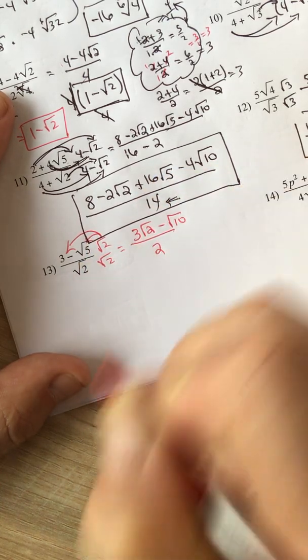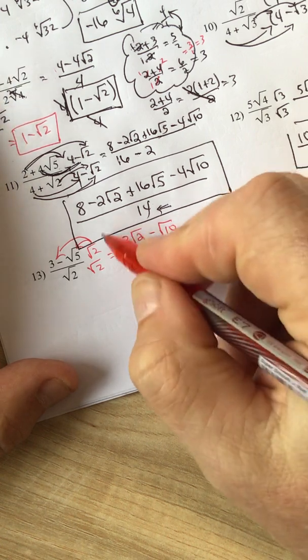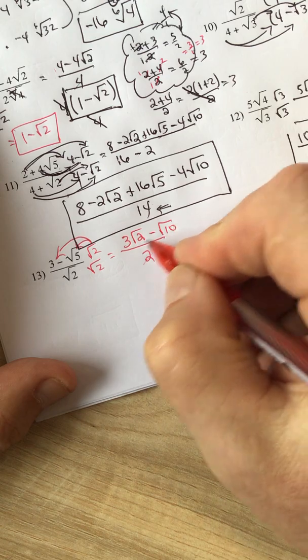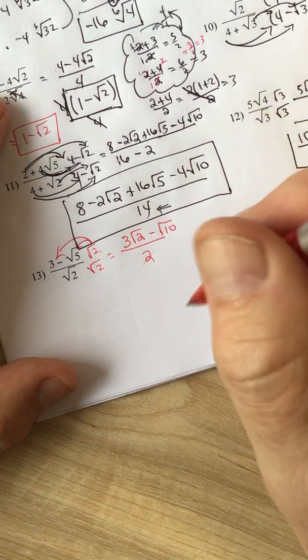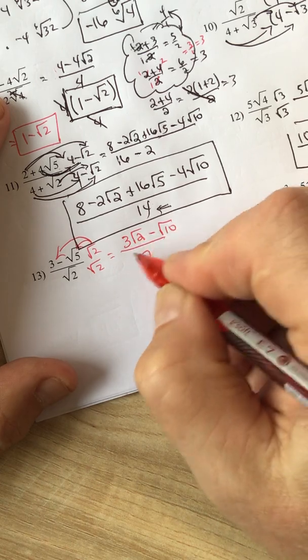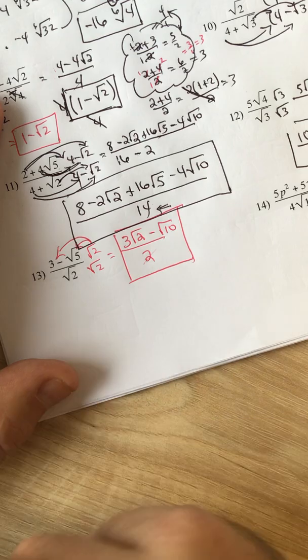Square root of 10. Now sometimes, okay, I said it before, if you can reduce everywhere, you can reduce. So 2, 2, and 2. We can divide by 2, divide by 2, divide by 2. But that's a no-no, because this is a real 2, and these are root 2's. Those do not reduce one another. It's only the real parts that can reduce, so that one is done.